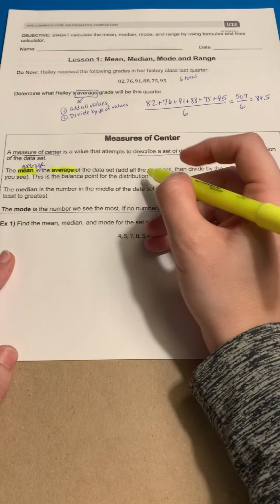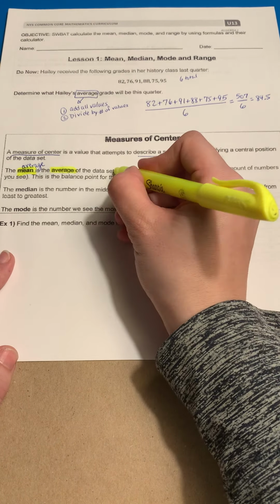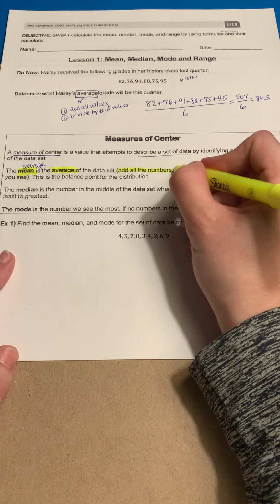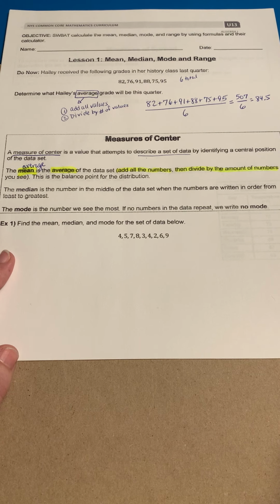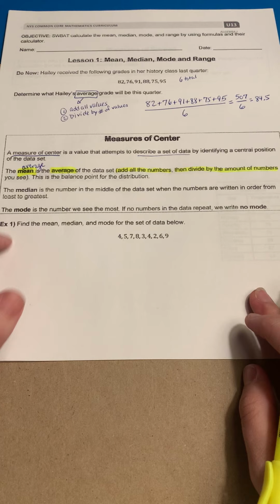So again, we would do just like we did at the do now. In order to get the average, you add all the numbers, and then divide by the amount of numbers that you see. This is the balance point for the distribution of the numbers.